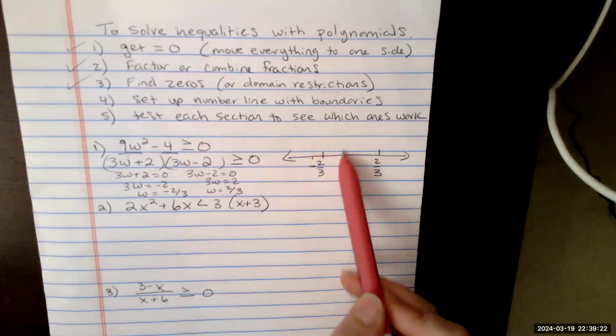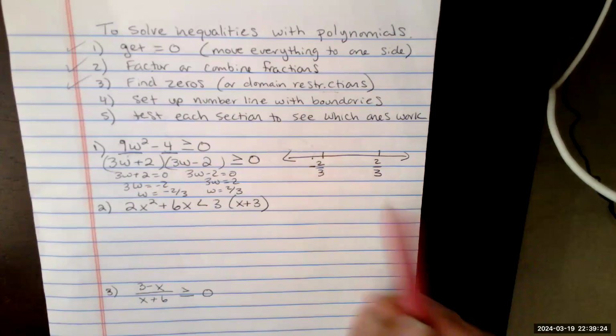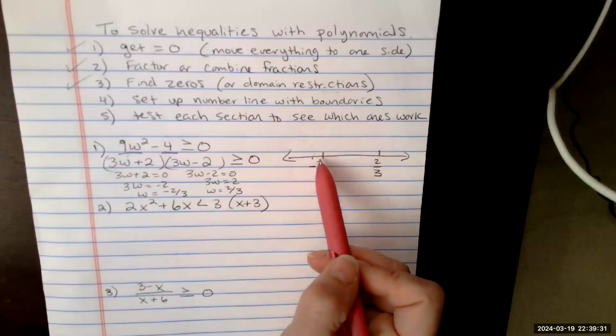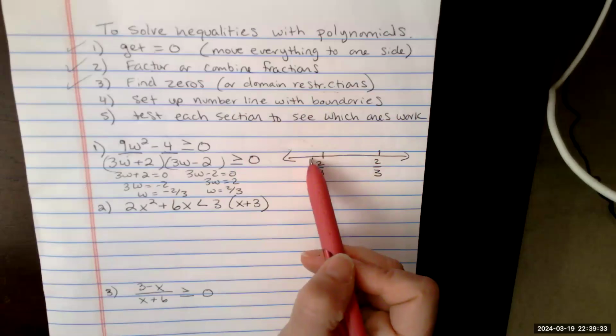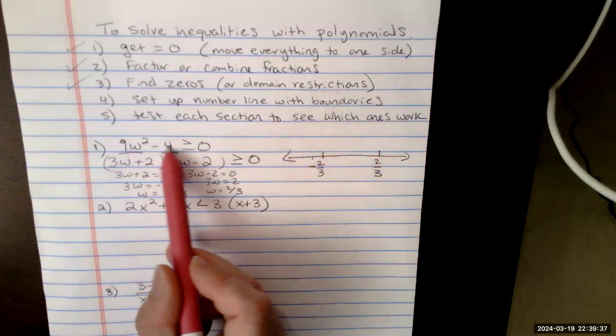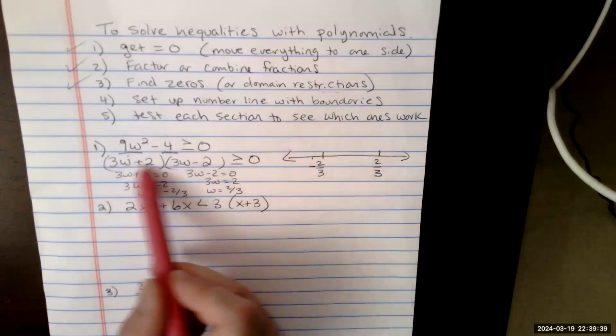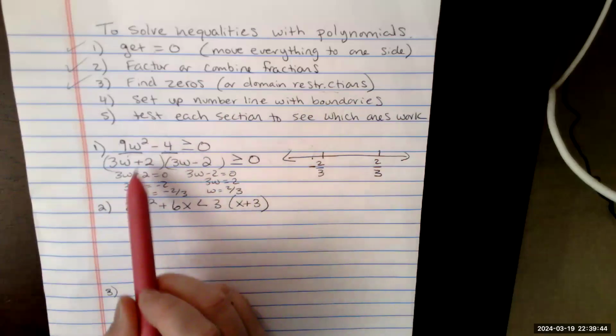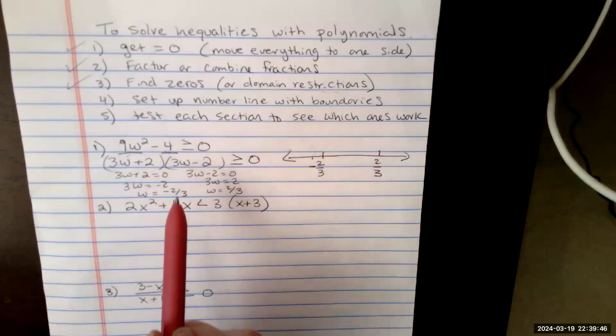So how do you find that out? You pick a number in each section and you test it out. So a number in this section, I could try -5, -25. I'm going to be kind of lazy and try the smallest one I kind of think of, and that's -1. So you can plug it back into the beginning or into this factored form. And I don't really care what the answer is. I just care, is that answer going to be negative or positive?